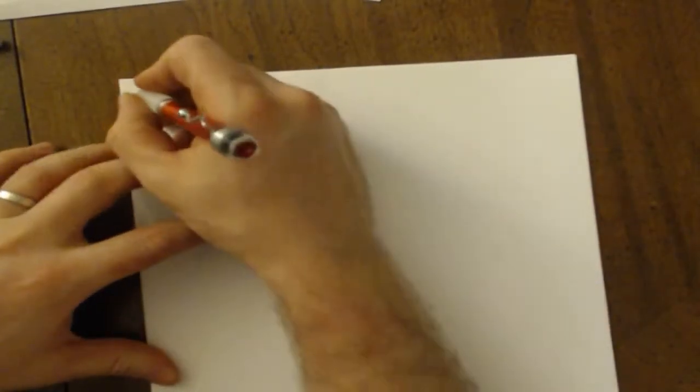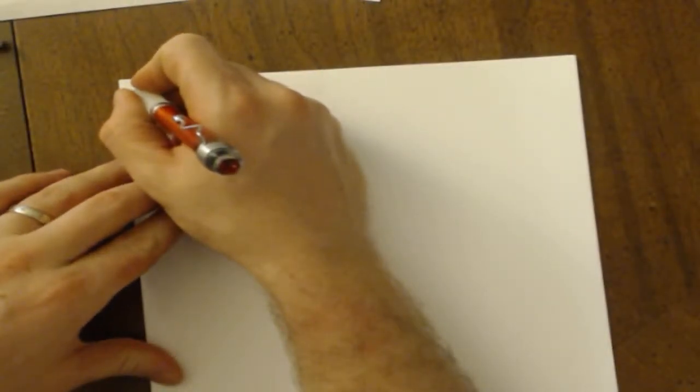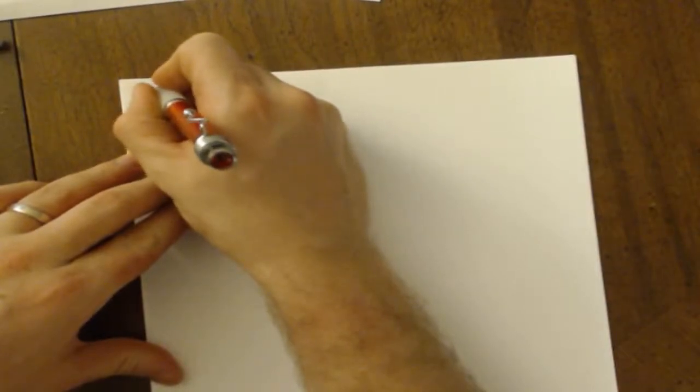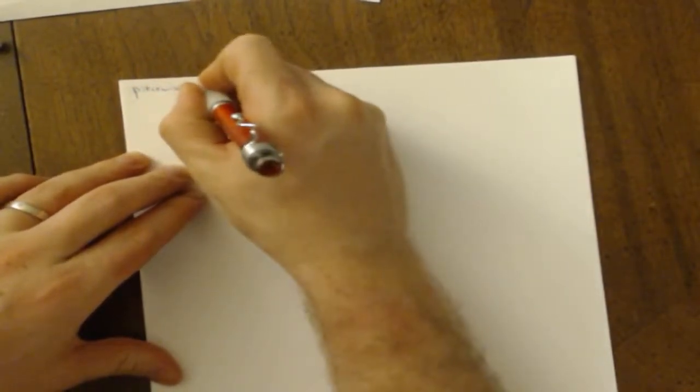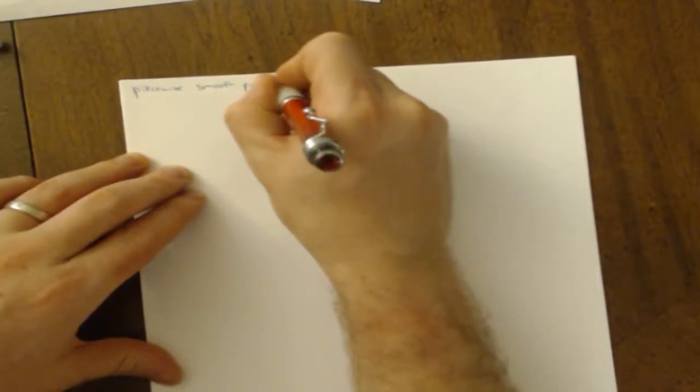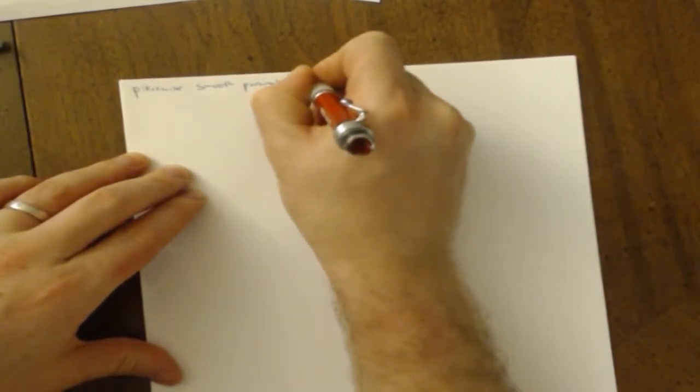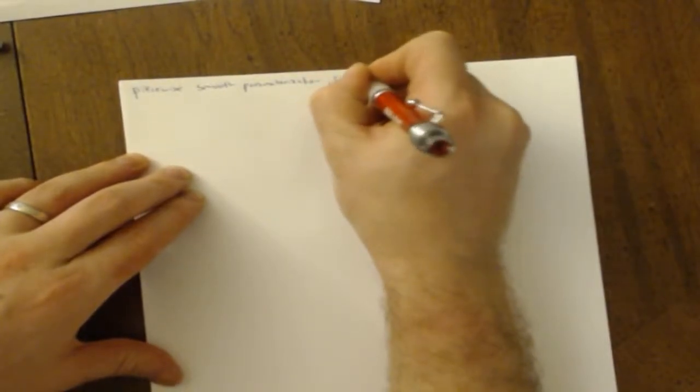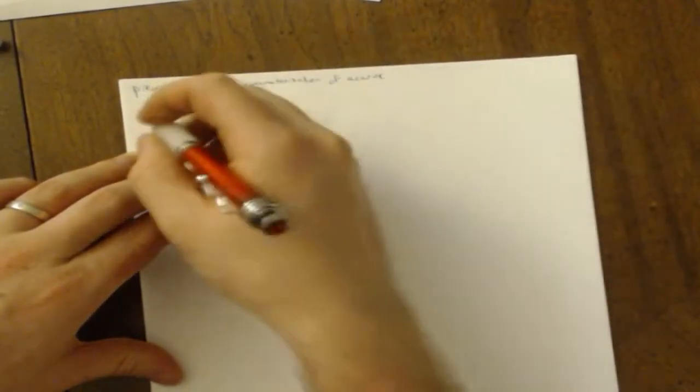Okay, what I'm going to go through here is generally called the piecewise smooth parameterization of a curve. I'm going to pick a simple one.